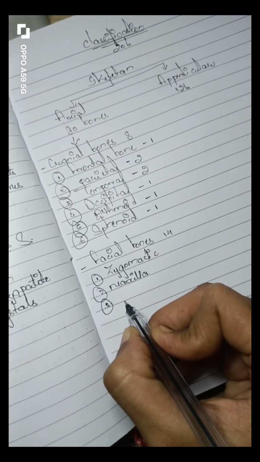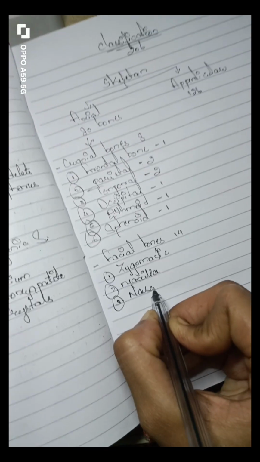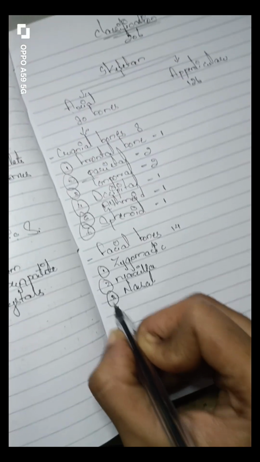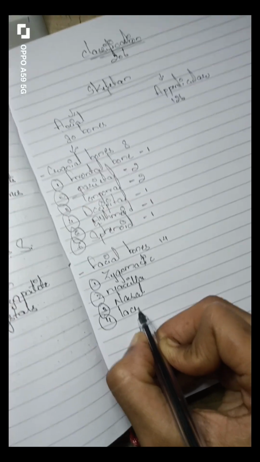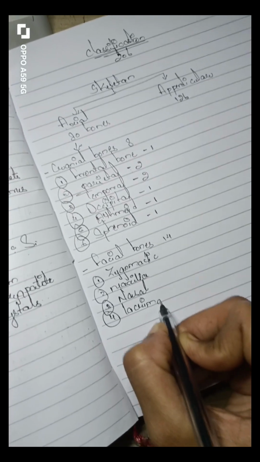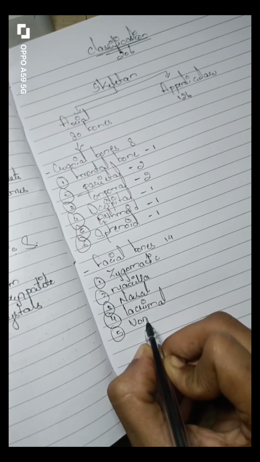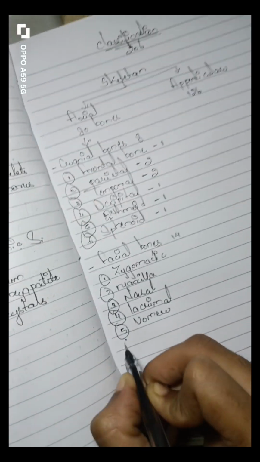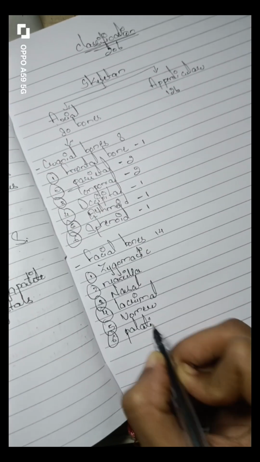Coming next to nasal bone. Next is lacrimal bone. After that, vomer bone. After that, palatine bone.